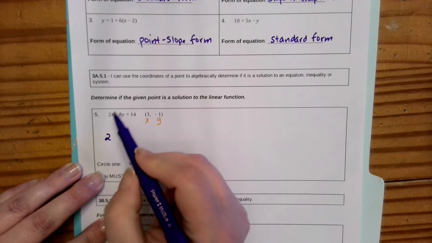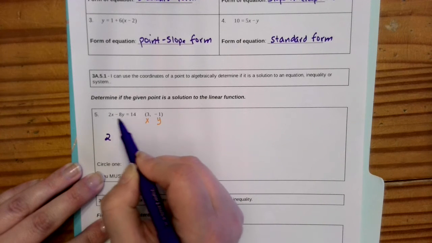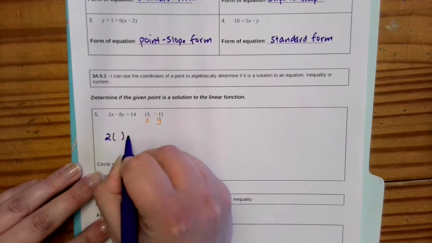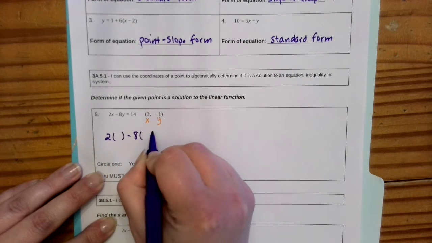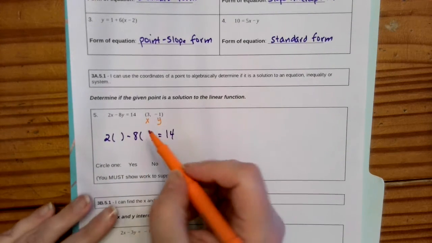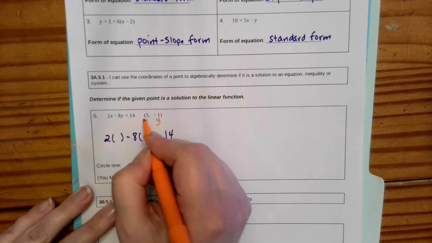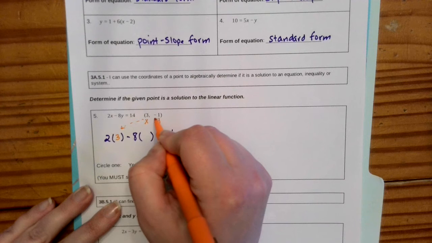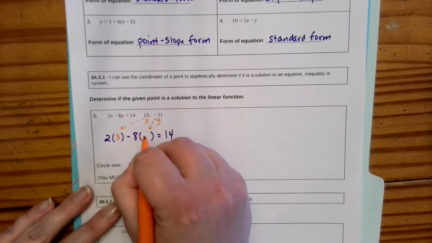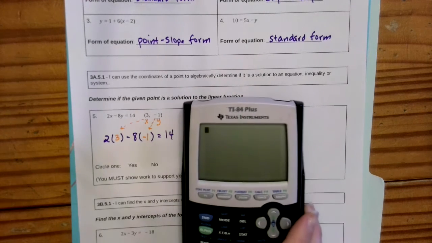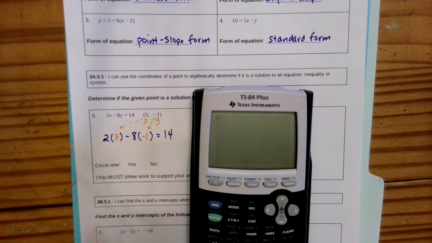So the way I always do this is I rewrite my equation without my x and my y, and I just put parentheses. So it's 2x minus 8y equals 14. And so then I'm going to take the x value and plug it in for x, which means I'm going to put a 3 right here. And I'm going to take the y value and plug it in for y, which means I'm going to put a negative 1 right there. And then all I'm going to do is plug it into my calculator and see what happens. So I'm going to plug in exactly what I see here.